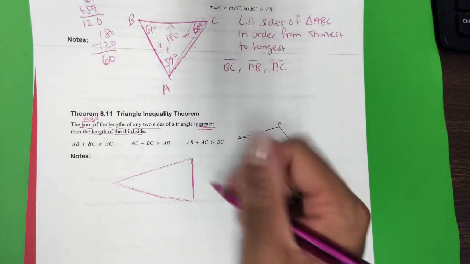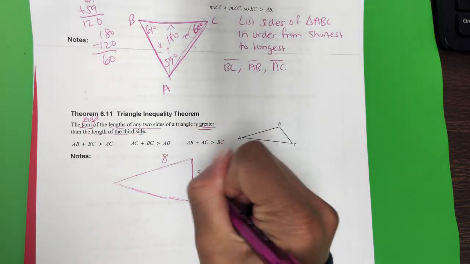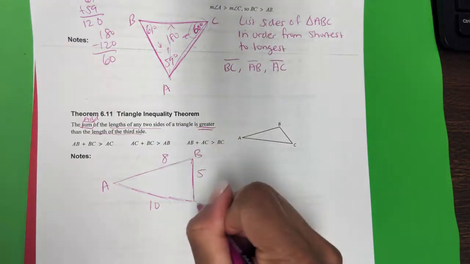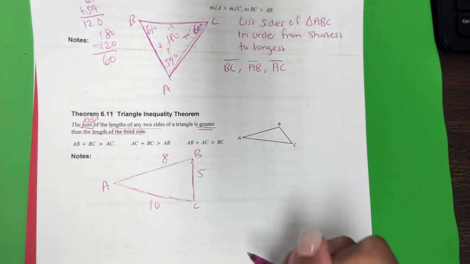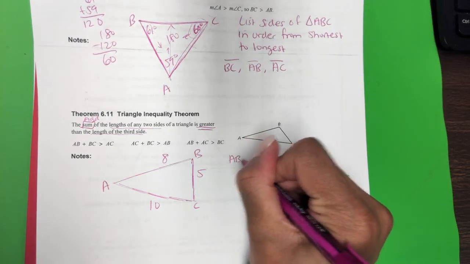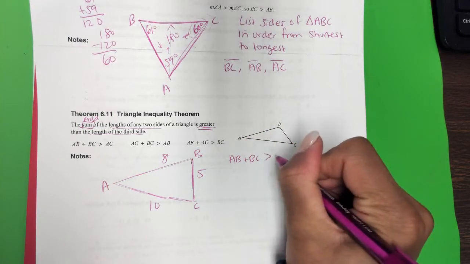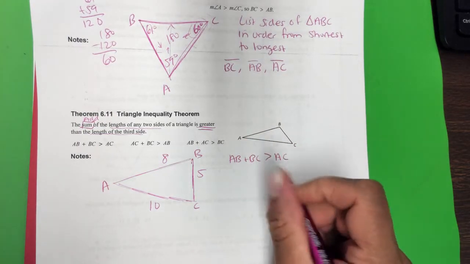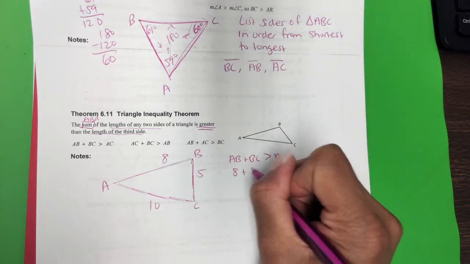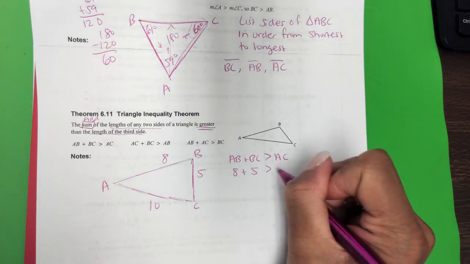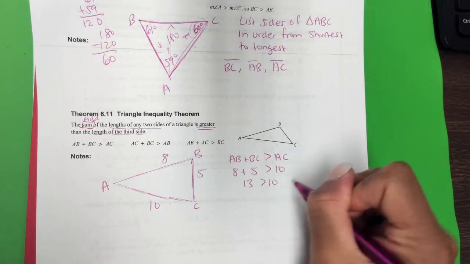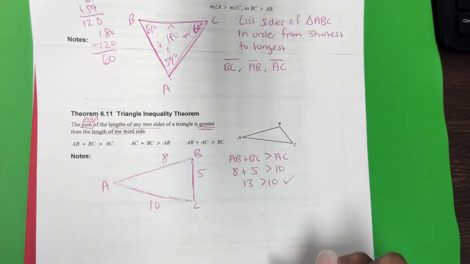And let's say I had 8, 5, and 10 for triangle ABC. So let's check all our answers. So I have AB plus BC has to be greater than AC. So AB is 8 plus BC is 5 and AC is 10. And when I simplify, I have 13 is greater than 10, and that does check out.